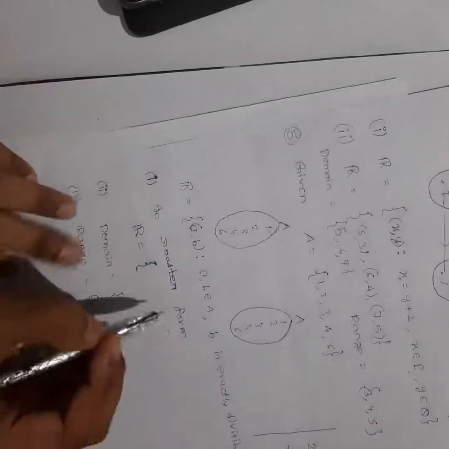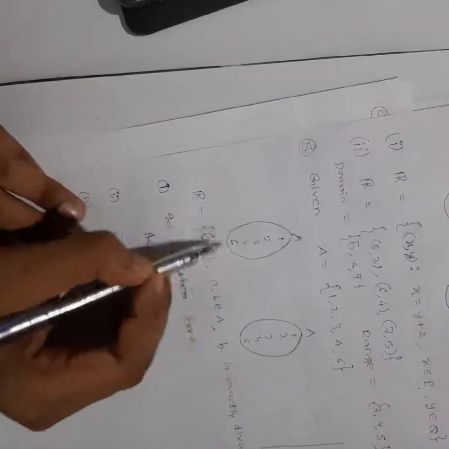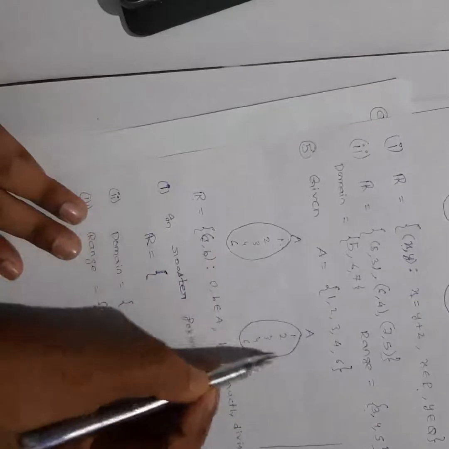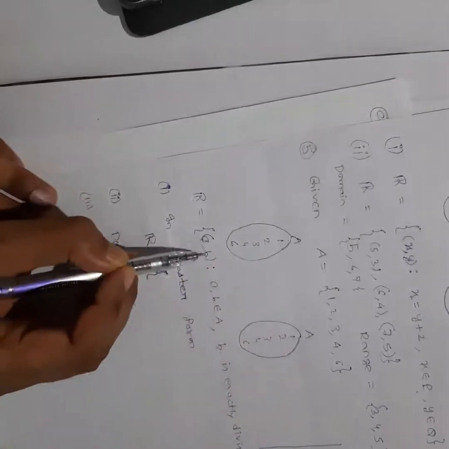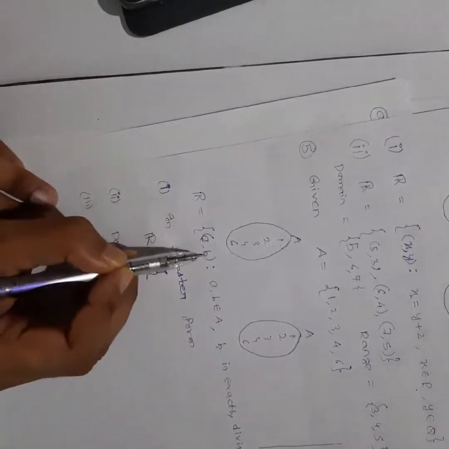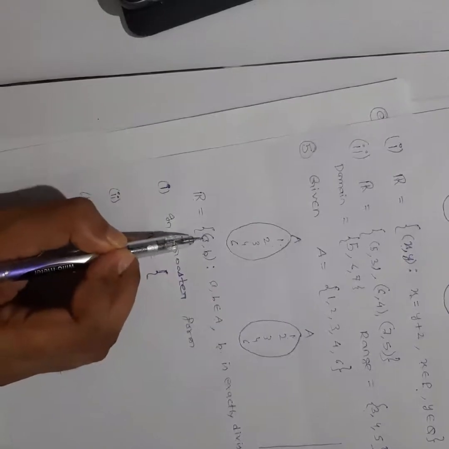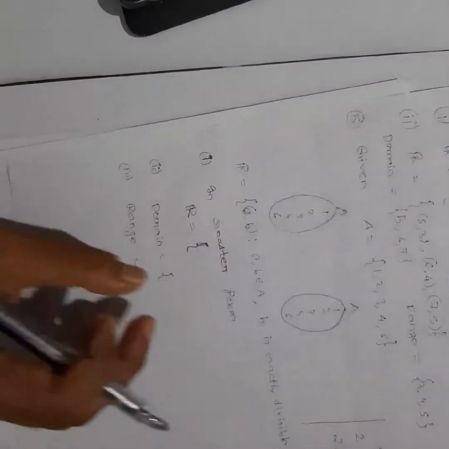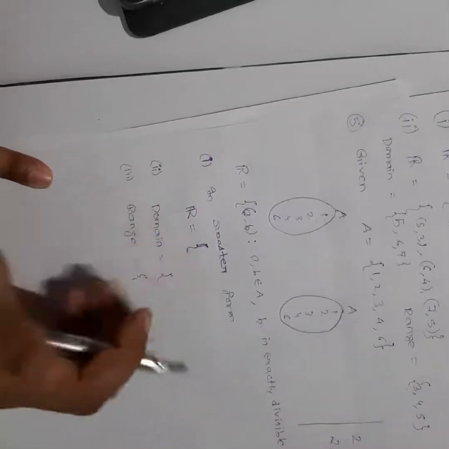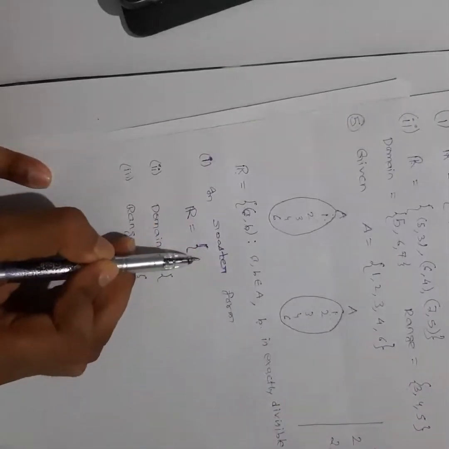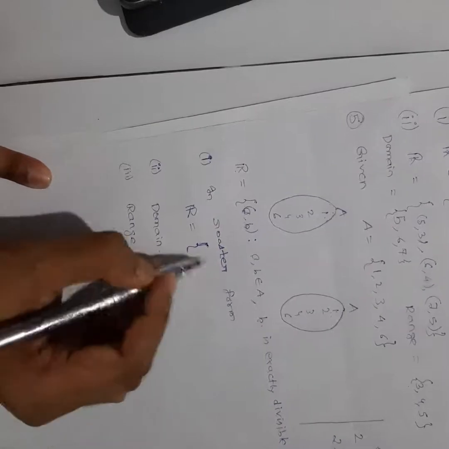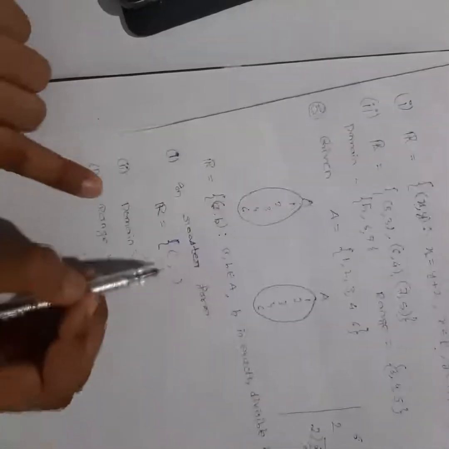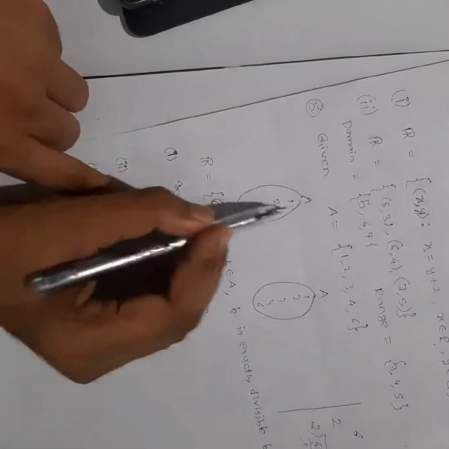See here carefully, A will be from this set, B will be from this set, and these two have a relation. What is the relation? This element must be exactly divisible by this. You cannot write all ordered pairs randomly here. You have to write only those ordered pairs in which the second element is exactly divisible by the first. So I will take an element from this set first.